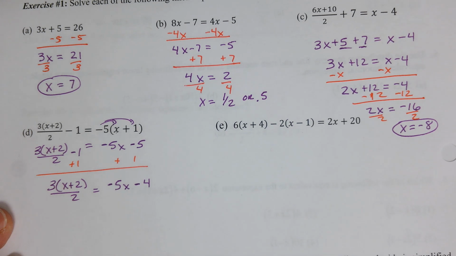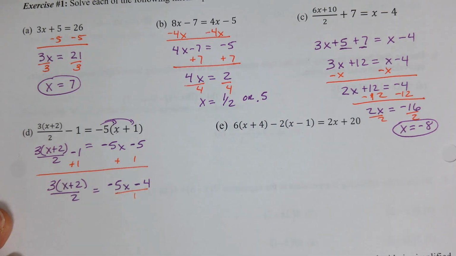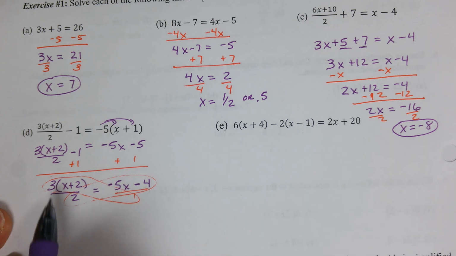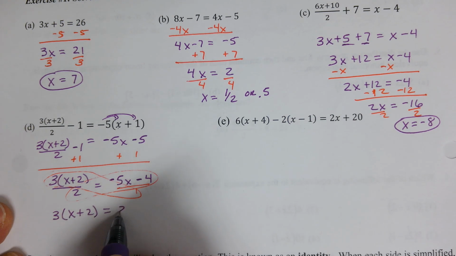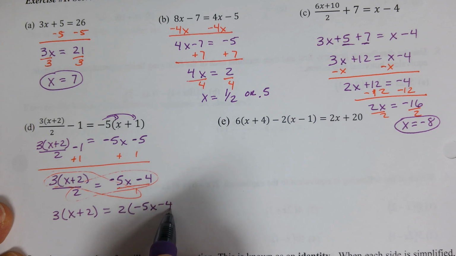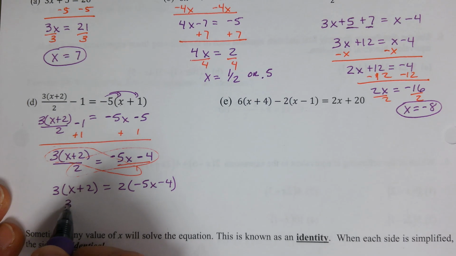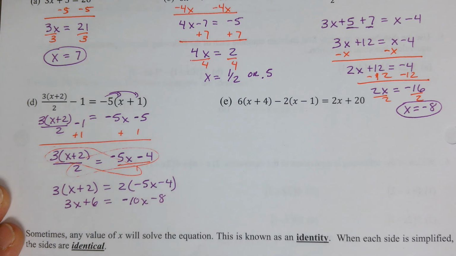Now, I'm going to put this over 1 and then cross multiply. These cross products are going to be equal. So in other words, 3 times (x + 2) times 1 is just that, 3 times (x + 2), is going to equal 2 times (-5x - 4). Distribute, 3x + 6 = -10x - 8.